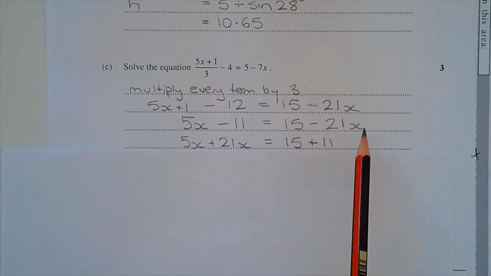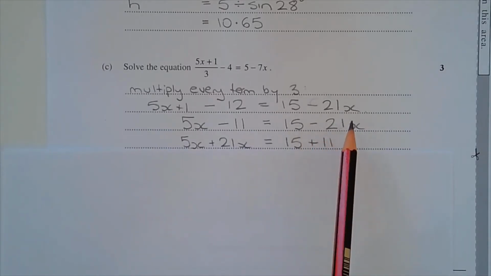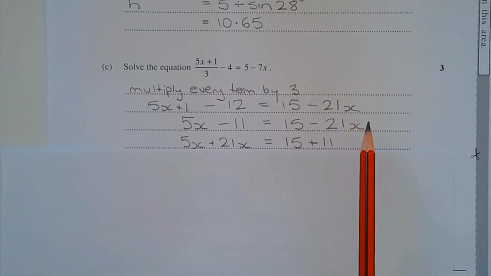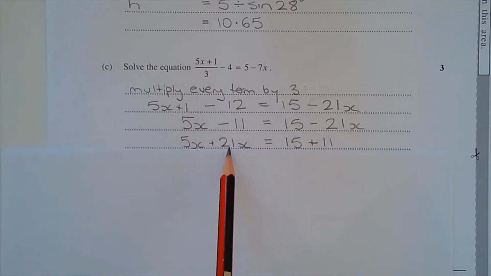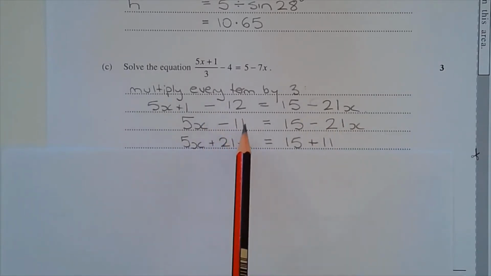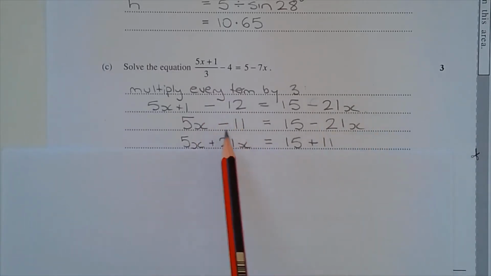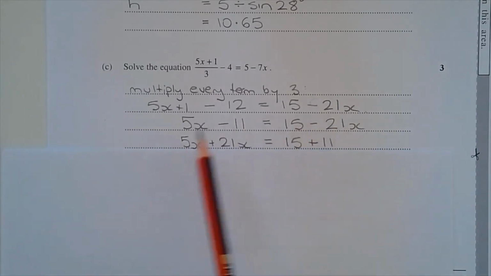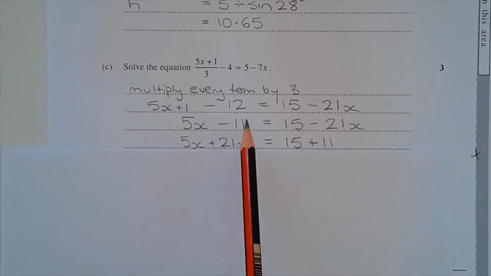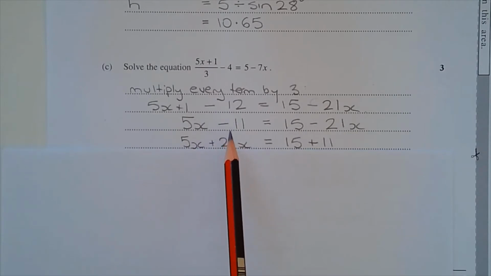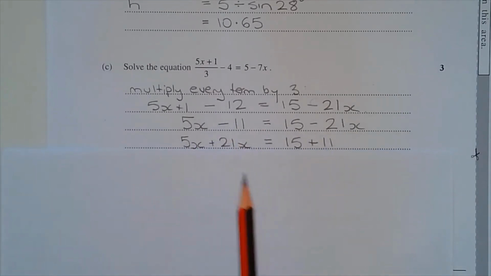So minus 21x, or negative 21x, when that's moved over from the right-hand side to the left-hand side, becomes positive 21x. And negative 11, when that moves from the left to the right-hand side, changes and becomes positive 11. It's the same as adding 11 to both sides. Negative 11 plus 11 eliminates the negative 11, but then you need to add 11 to the other side to compensate for that. Now it's just a simple case of combining the like terms.